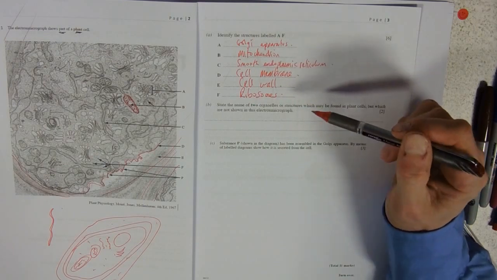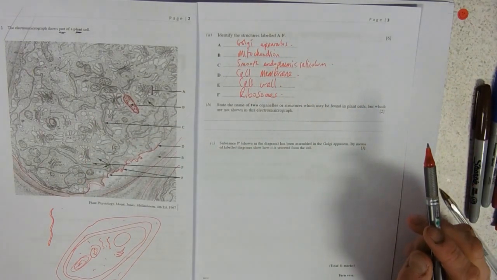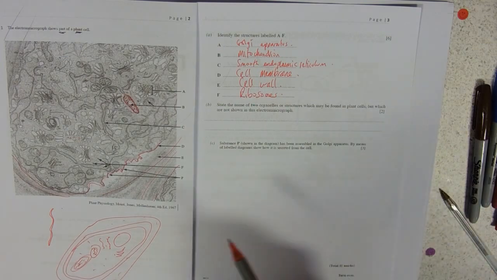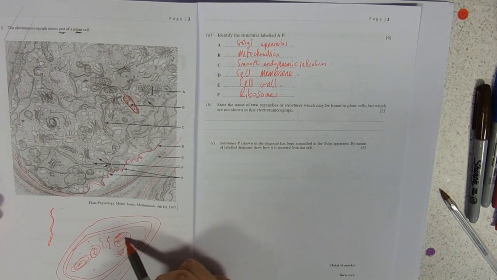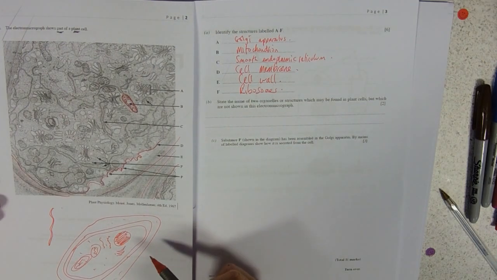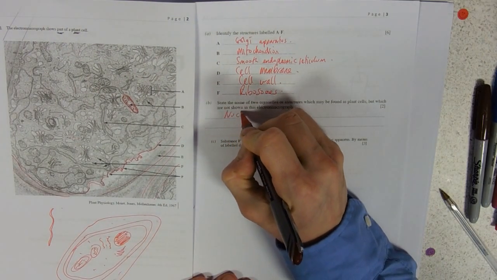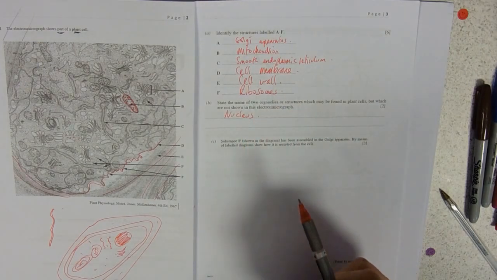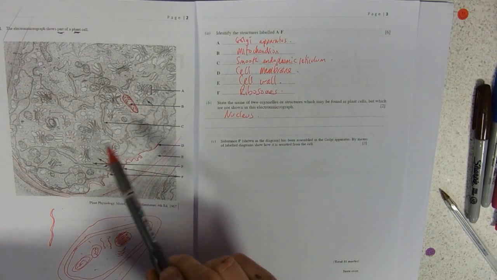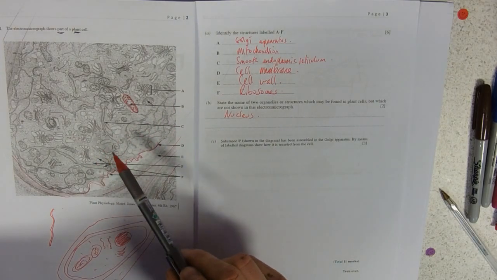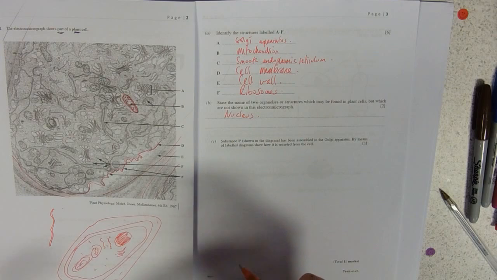State the name of 2 organelles or structures which may be found in plant cells but not shown in this one. Well, I mentioned it earlier, nucleus. You certainly expect to see a nucleus there. And I can't actually see things that plants are famous for, photosynthesizing, so I can't see any chloroplasts here. I don't think that's obviously a chloroplast.